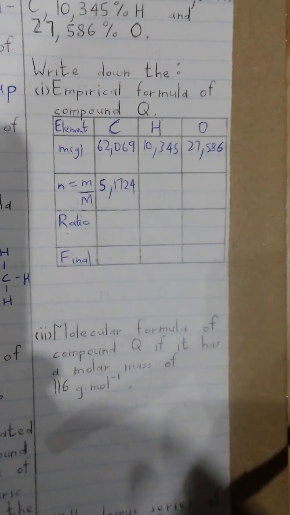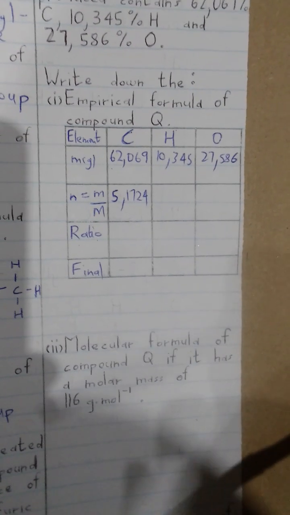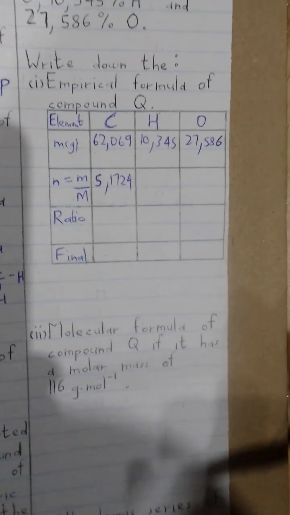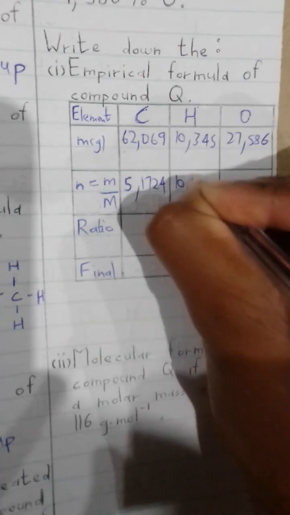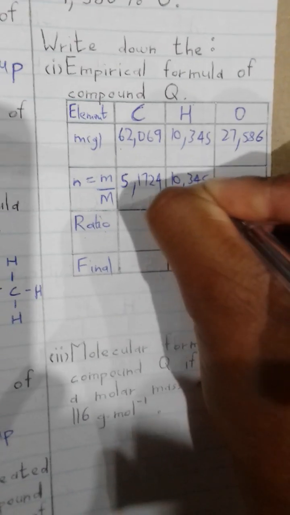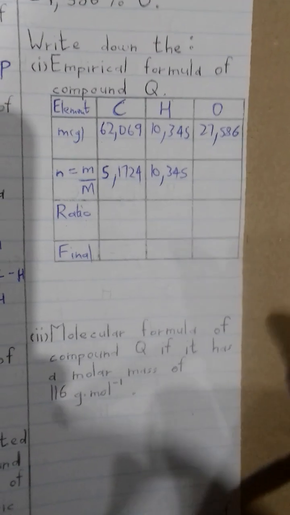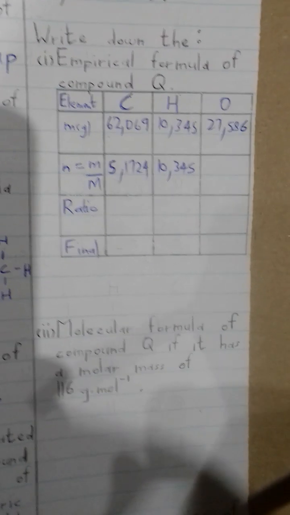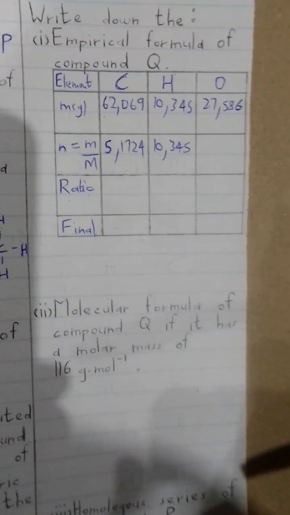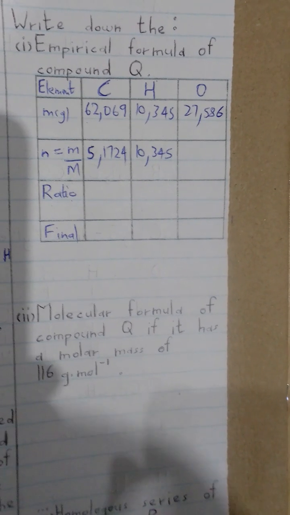For hydrogen, it's 10.345 divided by 1, still 10.345. For oxygen, it's 27.586 divided by 16, and I'm getting 1.7241.